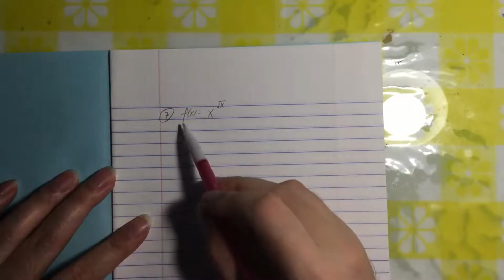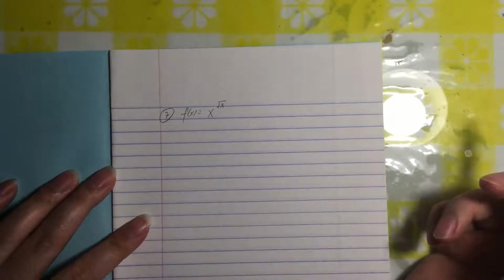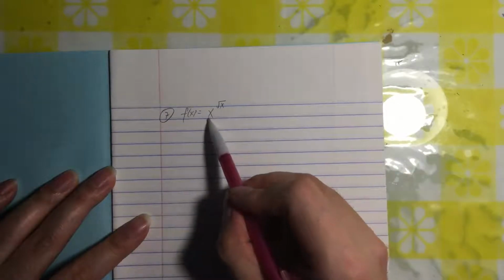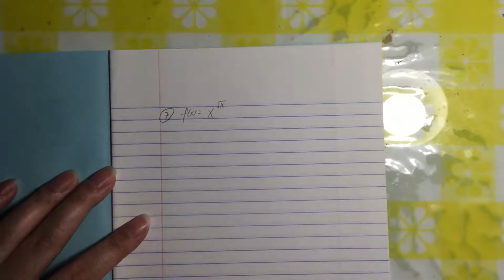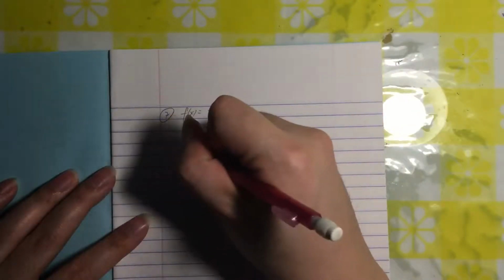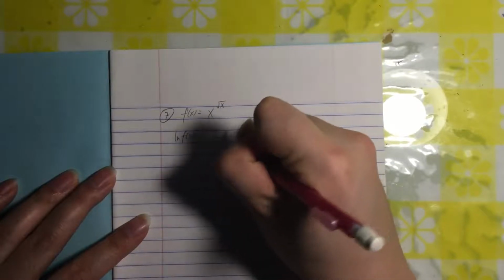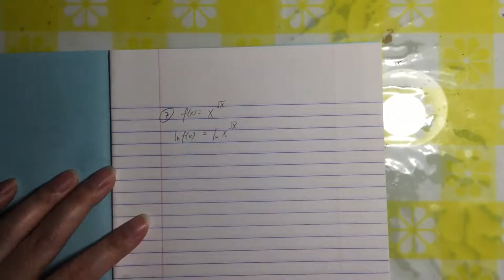Next example, f of x equals x to the power of the square root of x. How can we take the derivative for this function? When we have x in the base and exponent at the same time, we can't find this derivative directly. What we can do is apply ln on both sides first. We get ln of f of x equals ln of x to the power of the square root of x. Apply the function ln on both sides of the equation first. Then simplify the right side using the rules of logarithms.